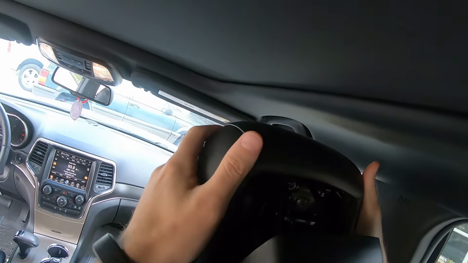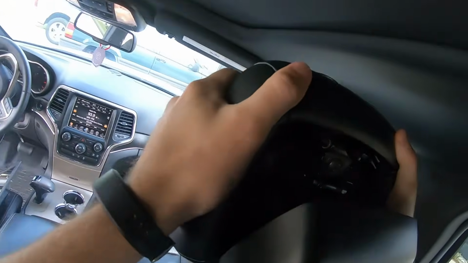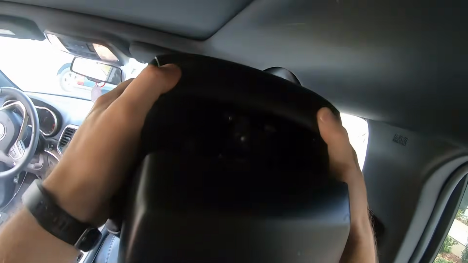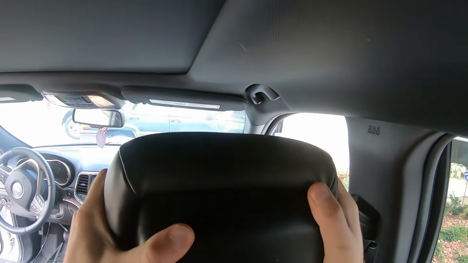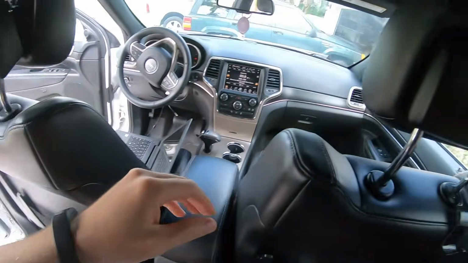Alright, so I'm going to grab the passenger side and just kind of wiggle it back into position. Of course, it's being difficult. There we go. One.